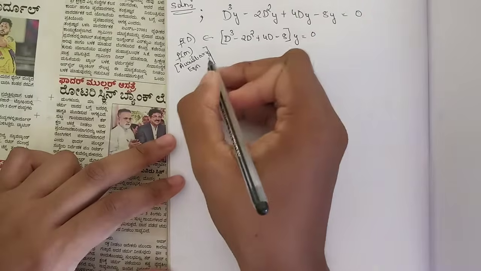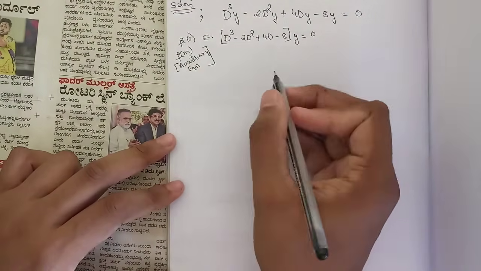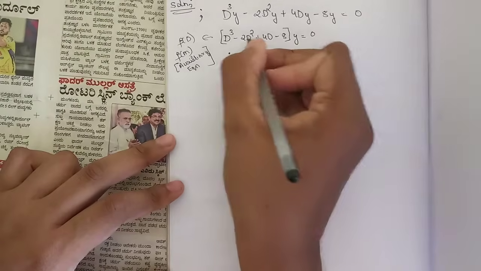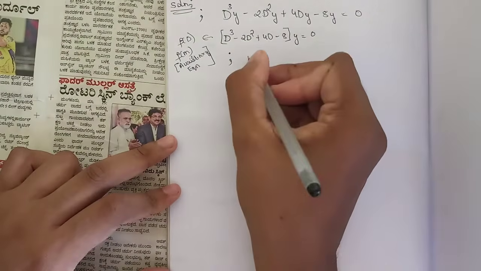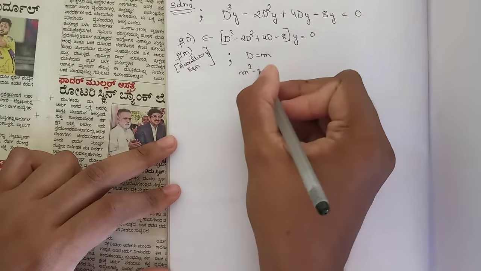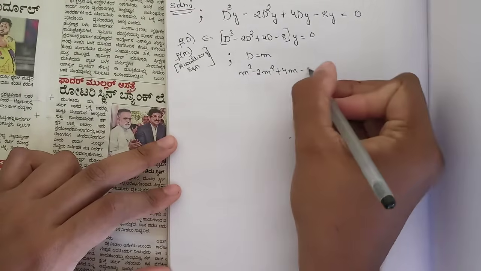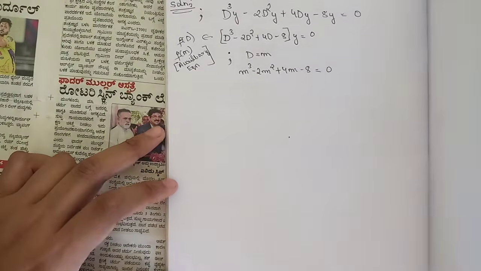While replacing f of m, this y vanishes. So let's replace f of d by f of m, that is, wherever d is there, replace it by small letter m, so that d is equal to m. Now it becomes m cube minus 2m square plus 4m minus 8 is equal to 0.